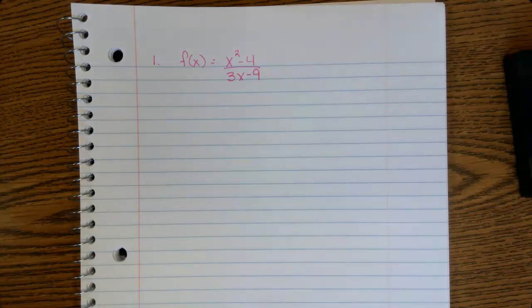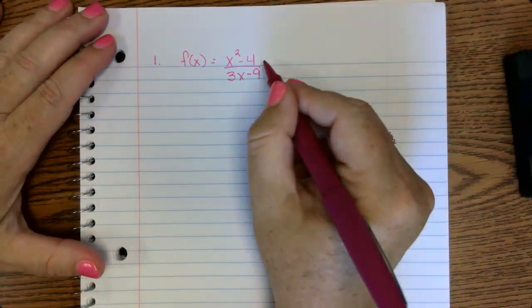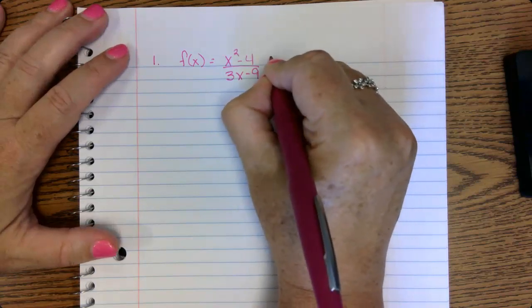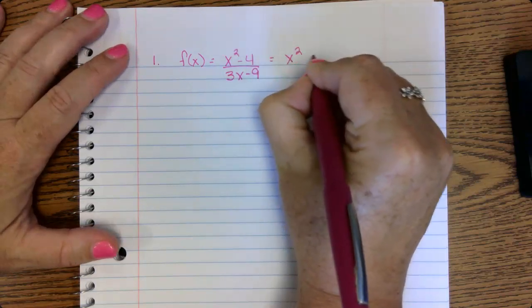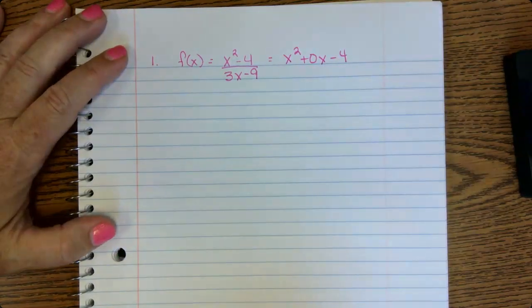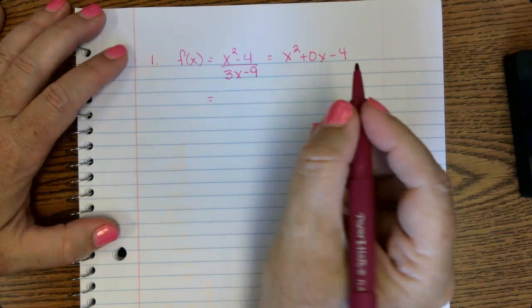Guys, what we're going to do here is run through multiple examples of different types, so hopefully it'll help you. Okay, so again, like the one I did before, if you don't like this, feel free to rewrite this as x squared plus 0x minus 4. It doesn't bother me. I just want the right factors.